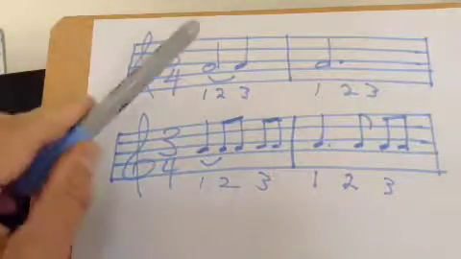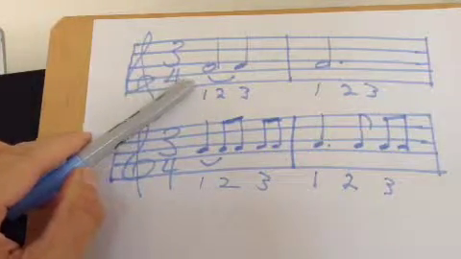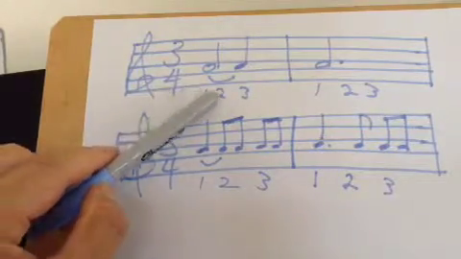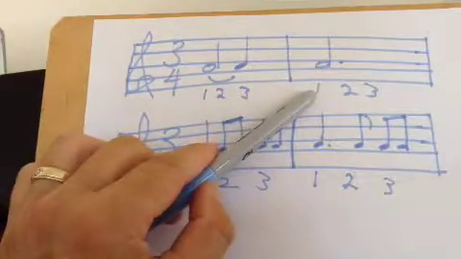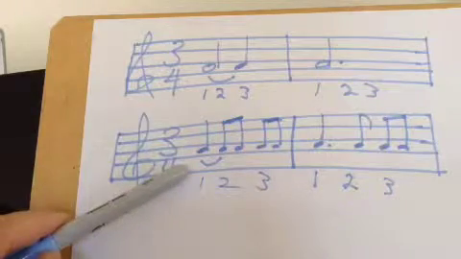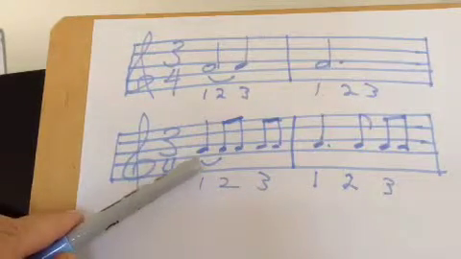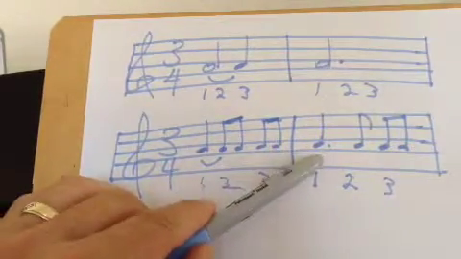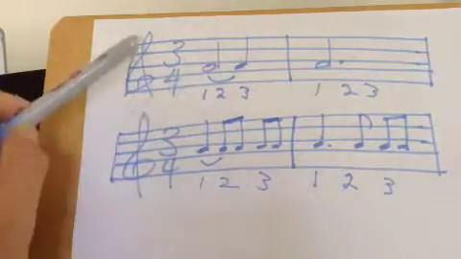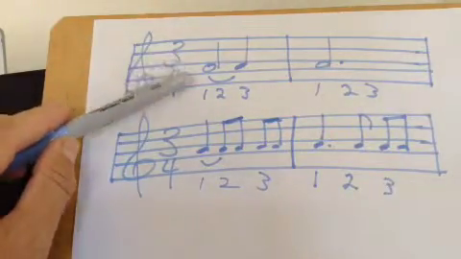Now you're back. We're going to do both of these together. Here we go. Ready, and. 1, 2, 3. 1, 2, 3. Next one. 1, 2, 3. 1, 2, 3. Now we're going to go back up and we're going to do them on ta.